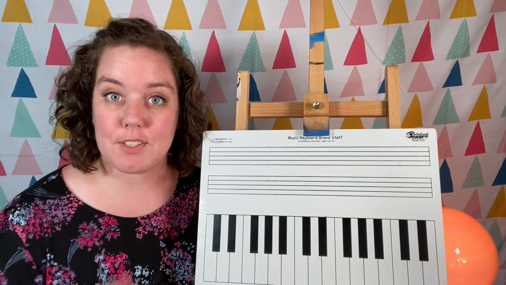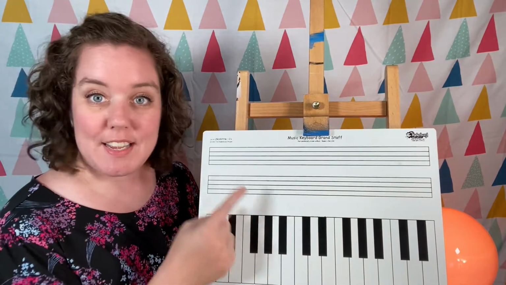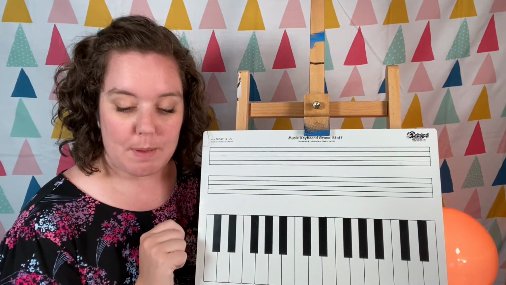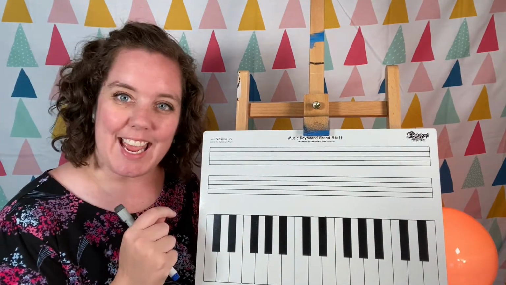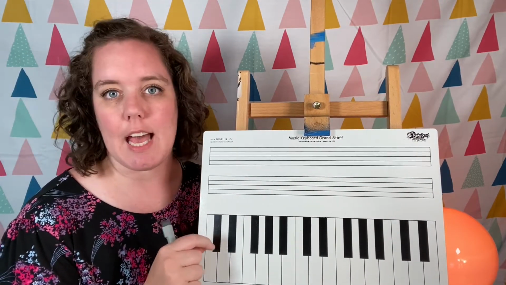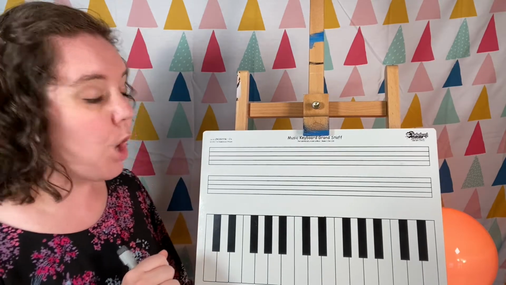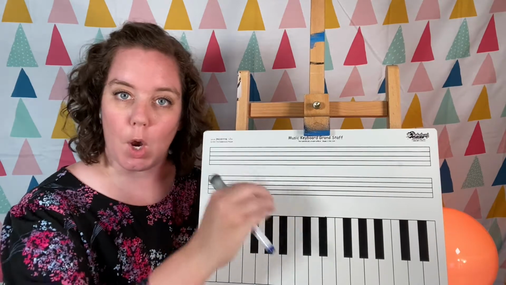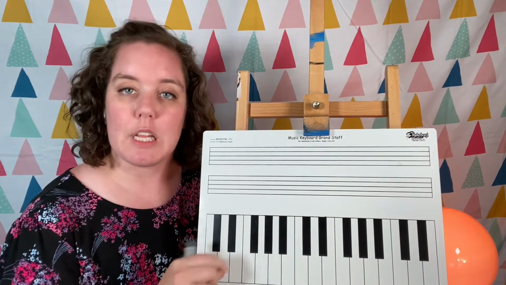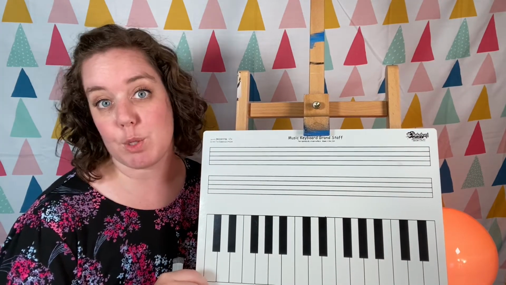Today we're talking about staff. Staff is 5 lines and 4 spaces. When you have multiple lines of staff, it's called staves, S-T-A-V-E-S, staves. We're also going to talk about clefs today because clefs are what tell you what pitches those lines of staff and those spaces of staff are supposed to sound like.